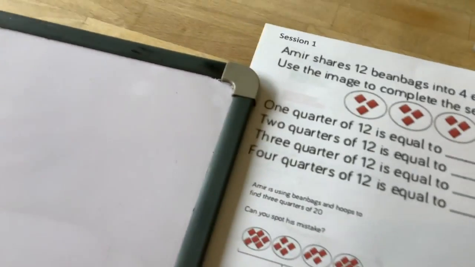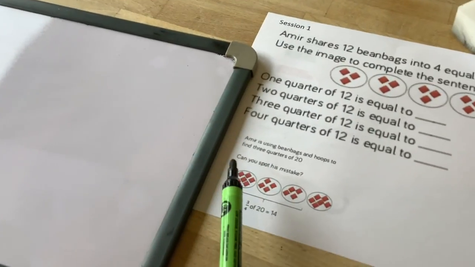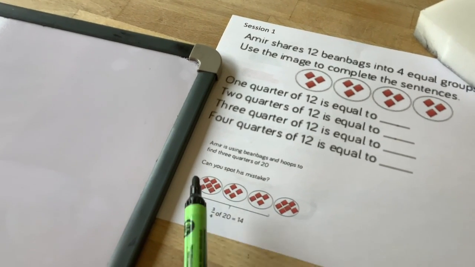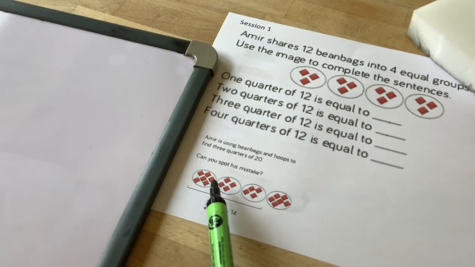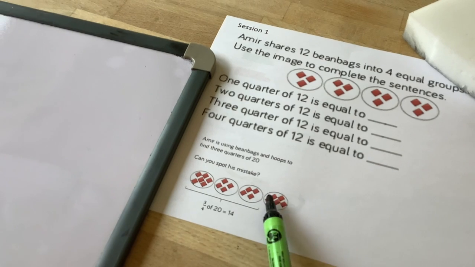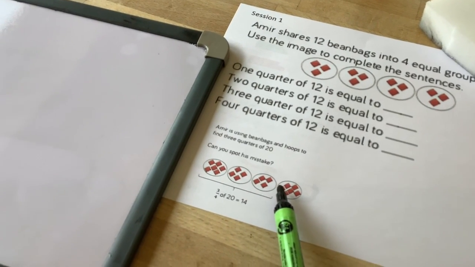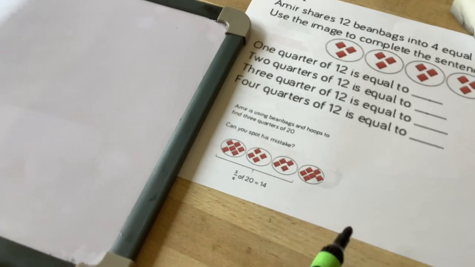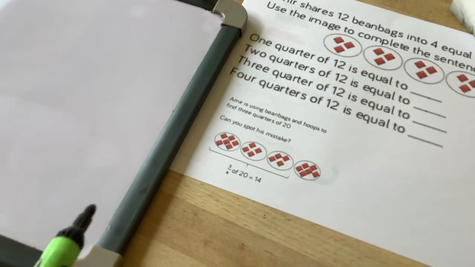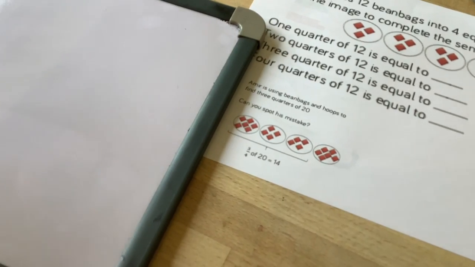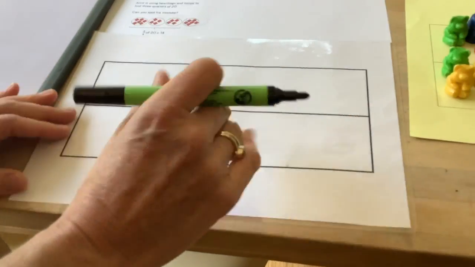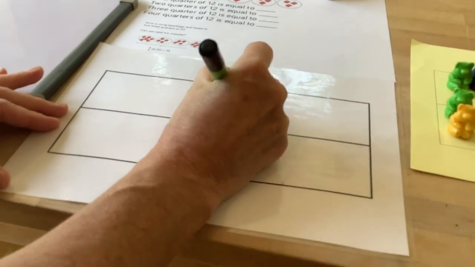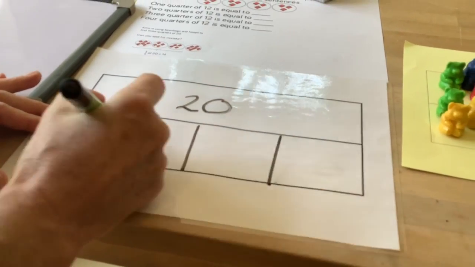So, what you hopefully have noticed is that Amir has got his 20 beanbags. Check that there are 20. There are 20 beanbags. Now, hopefully what you will notice if you work that out yourself on a part whole, is that you have 20, halve it again.